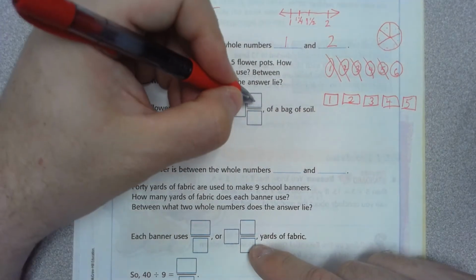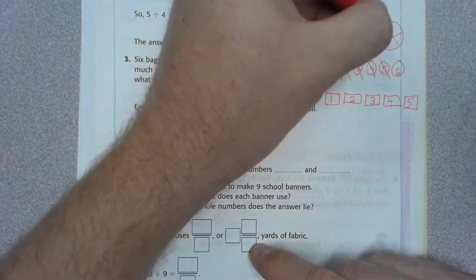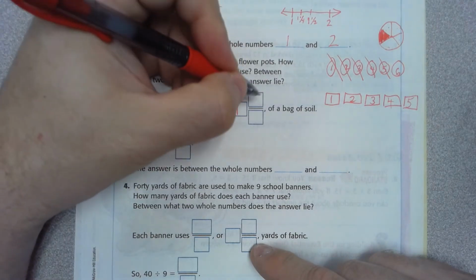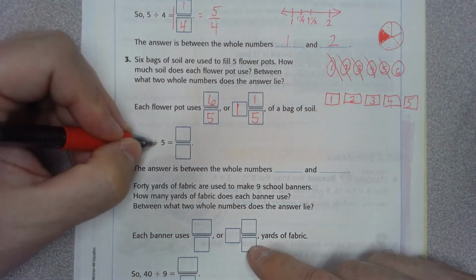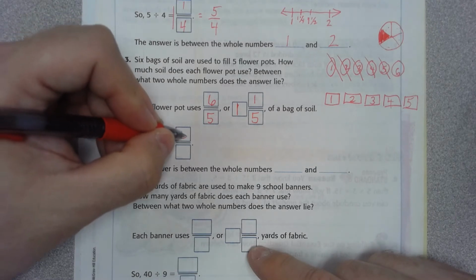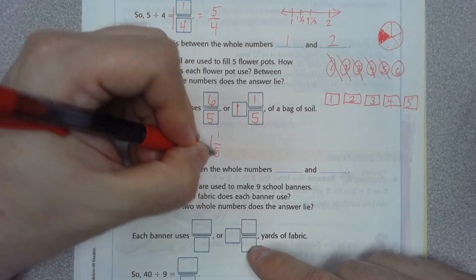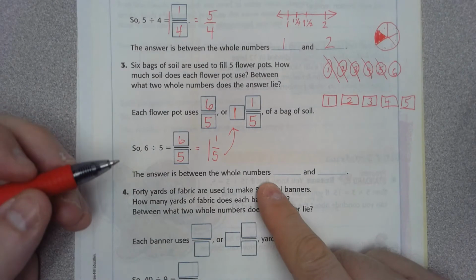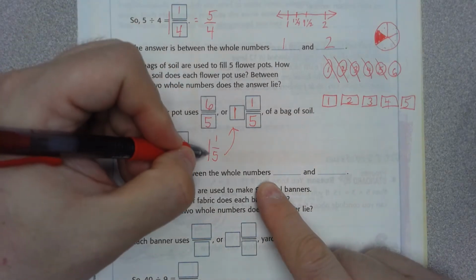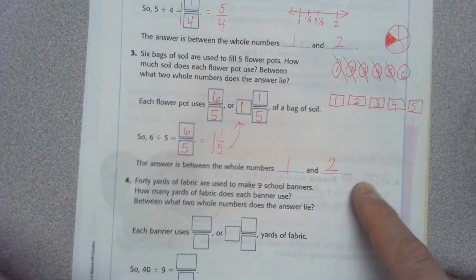So initially, if you shade in one of these, it's going to be 1 out of the 5 total. So you have 1/5. So you got 1 and 1/5. So 6 divided by 5 is actually 6/5, or 1 and 1/5, which is what we have right here. So this answer lies between, well, you got the 1, and then it's getting close. So it's between 1 and 2, right there.